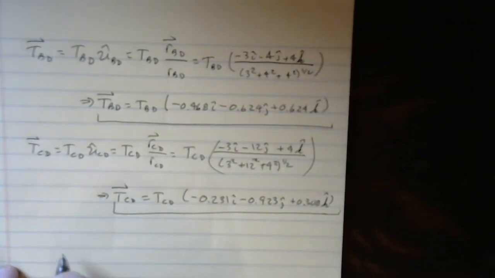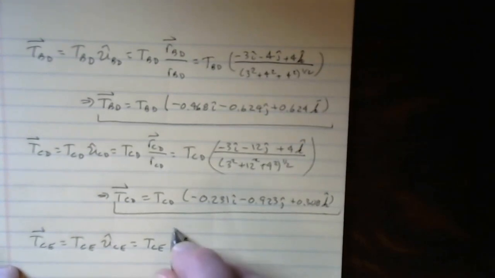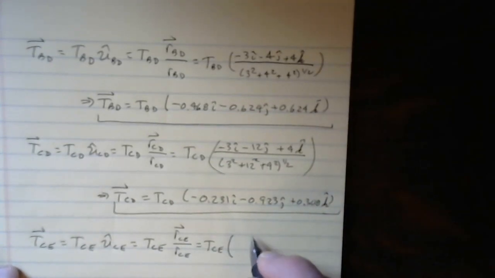And finally, TCE. Again, TCE is equal to its magnitude times UCE, which is equal to TCE times RCE over the magnitude of RCE. Again, the direction, which is 3i minus 12j plus 6k.